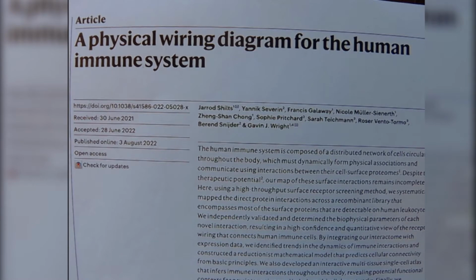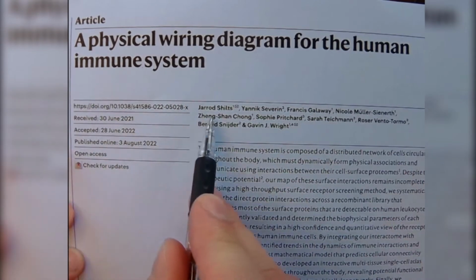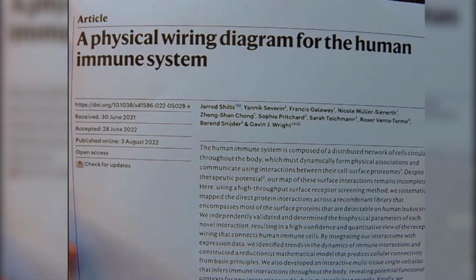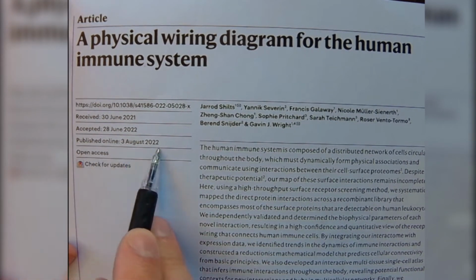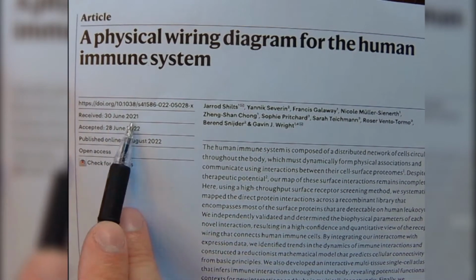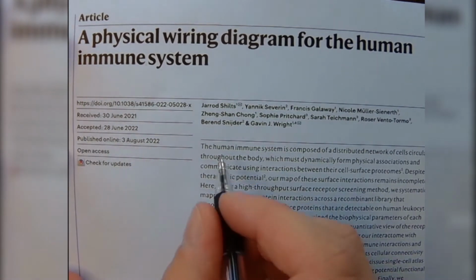Today on Investigate, Explore, Discover, we're going to be going through the article, A Physical Wiring Diagram for the Human Immune System, by Shilts et al. from the Wellcome Sanger Institute in Cambridge, UK. This paper was published on August 3rd of 2022 and was honestly in review for about a year, June 30th, 2021 to June 28th, 2022. So we'll just get into it.